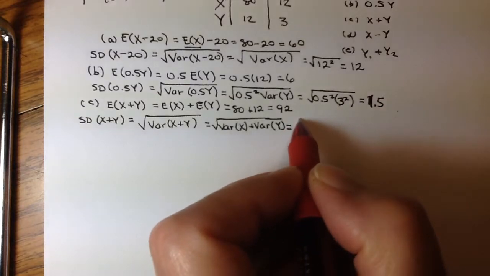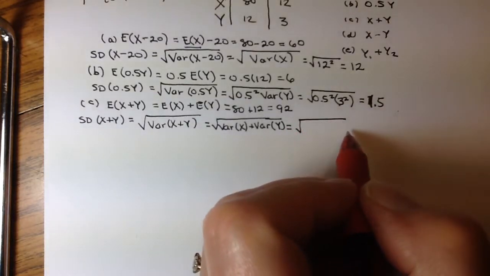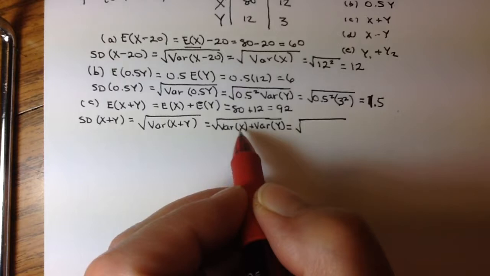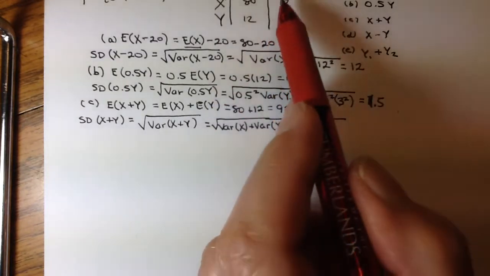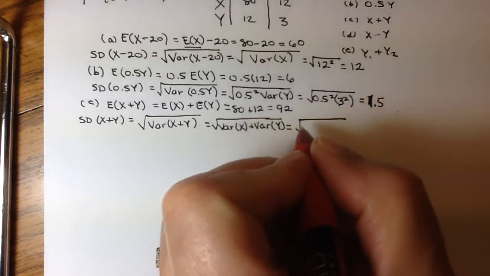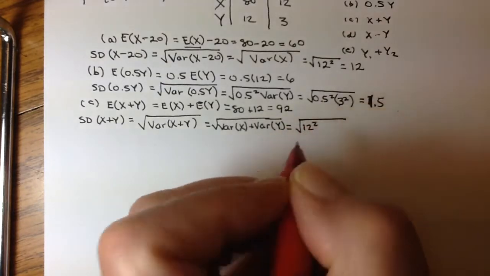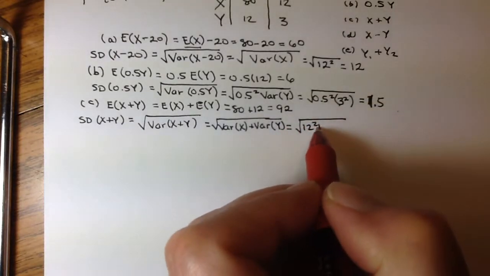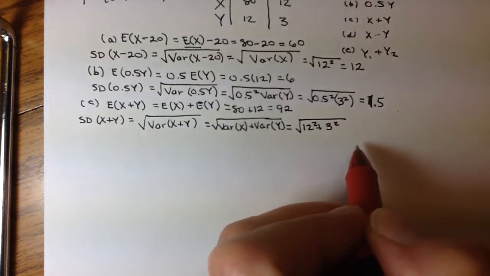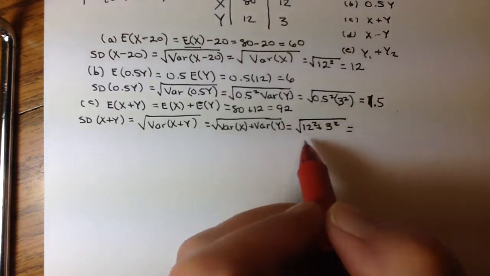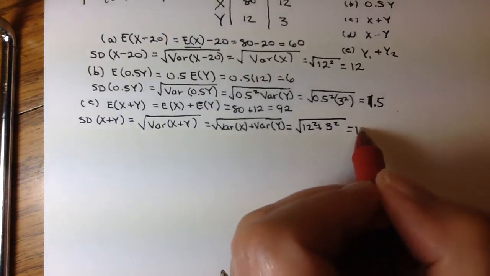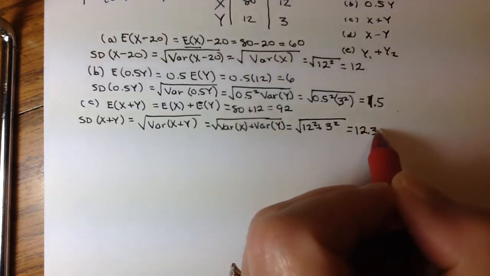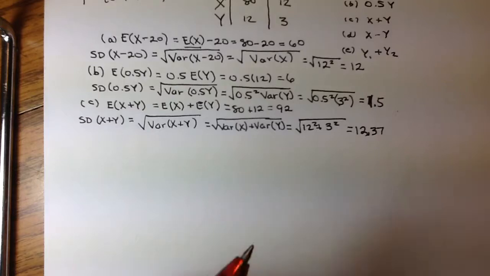And then we're ready to substitute. So that's equal to the square root of, the variance of x is the square of its standard deviation. The standard deviation was 12, so 12 squared, plus the variance of y, which is 3 squared. That one we'll need a calculator for. The square root of 12 squared plus 3 squared ends up being a decimal number of approximately 12.37.